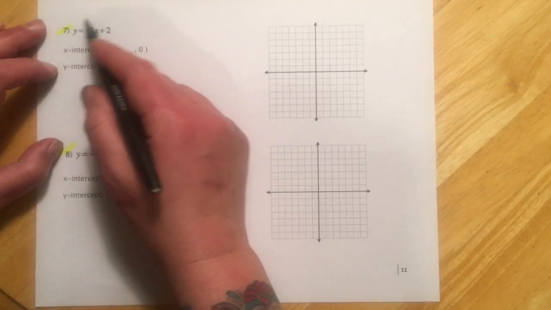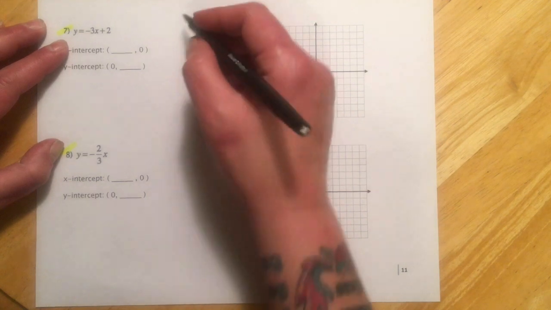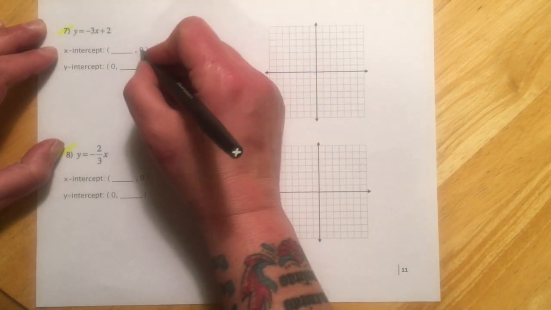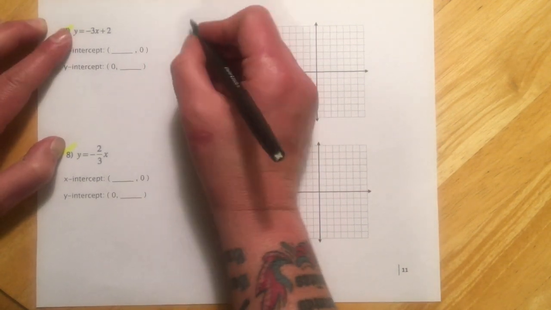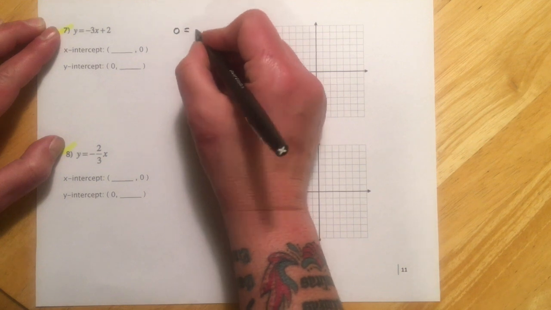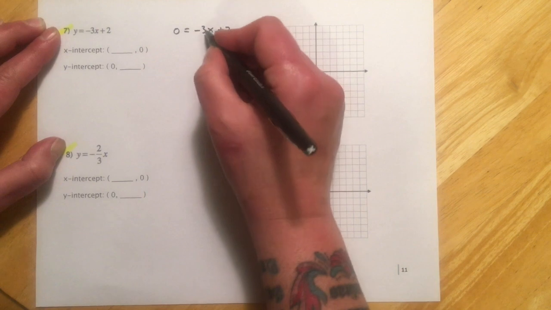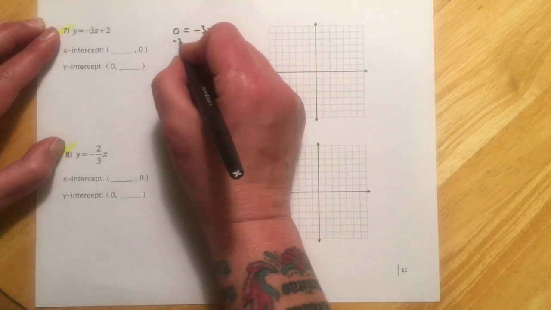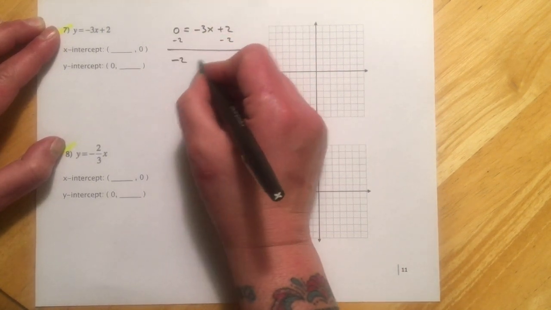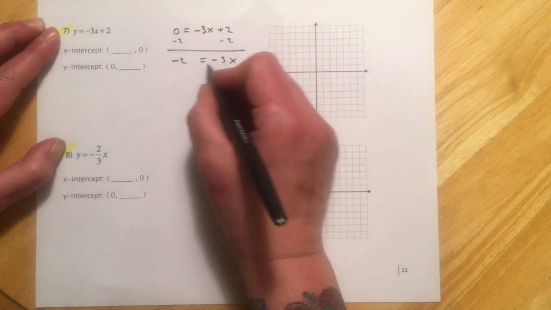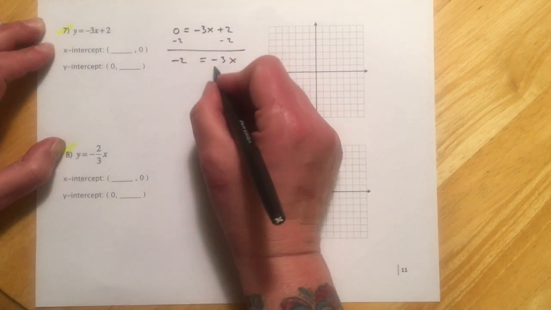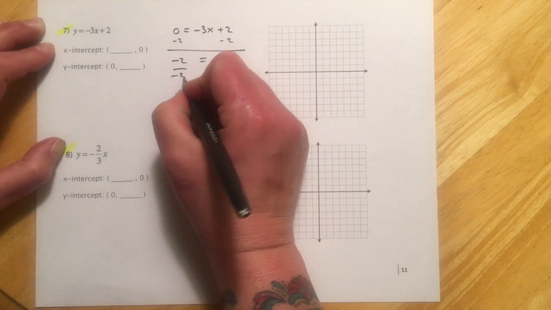This is the other form, so this is slope-intercept form. So here when y is 0, we have to do a little math. And then I'll go ahead and solve for the x. So I'm scooting my 2 over. Negative 2 equals negative 3x. And then I can divide out the negative 3.